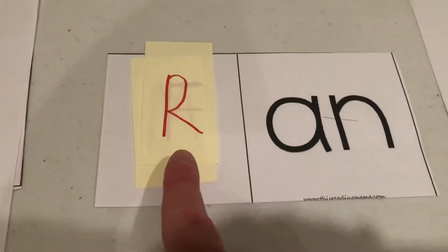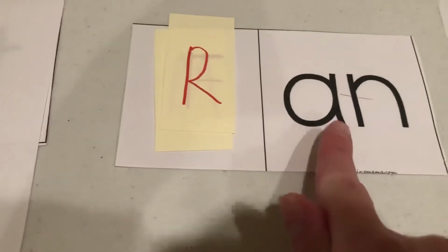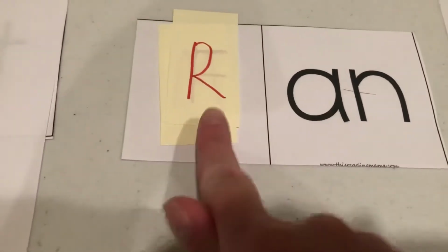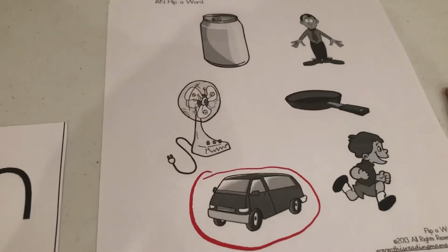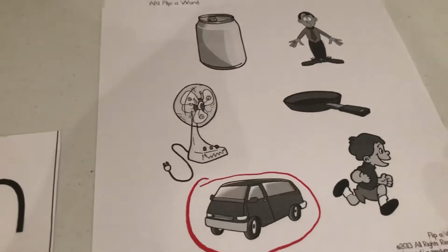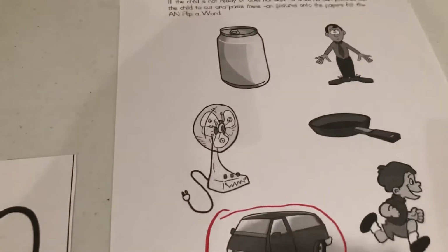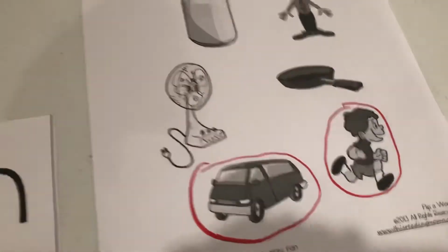And now I have an R. I want you to say the sounds while my finger moves. Ran. Do you see a picture of somebody who might be running? Like they may have ran somewhere? Let's see. This person looks like he's standing still. This person looks like he ran. Maybe he ran down the hall somewhere.